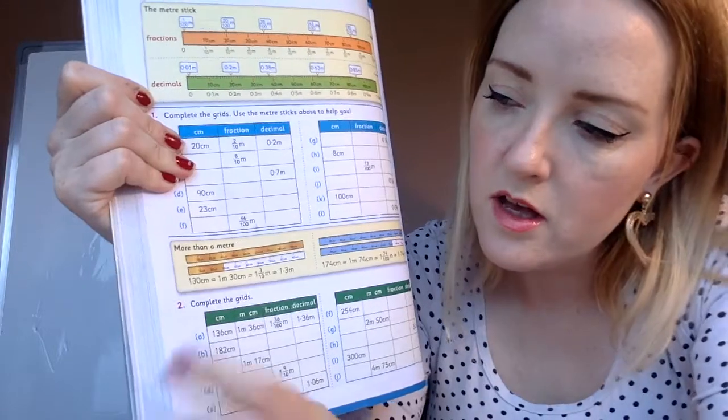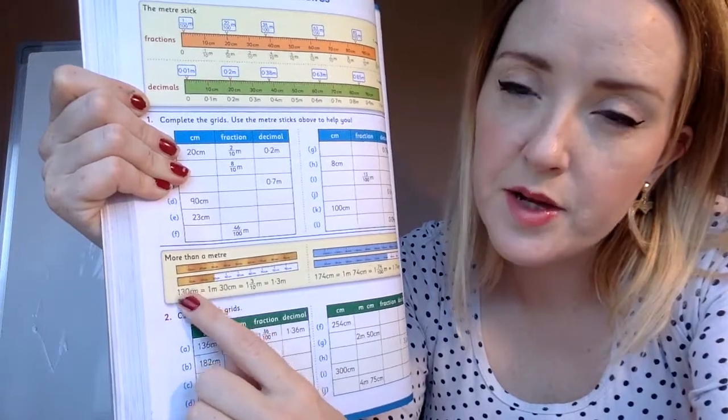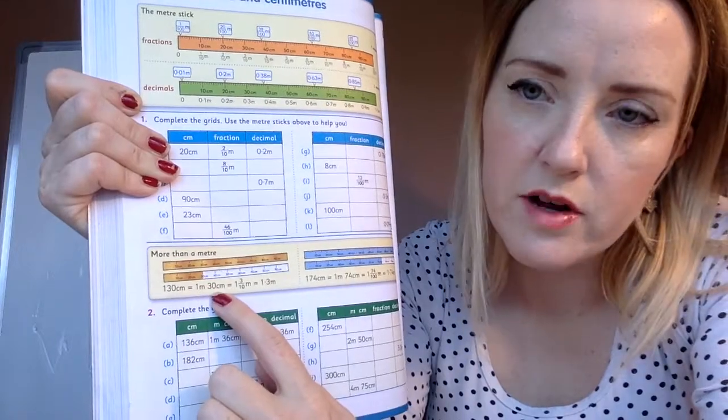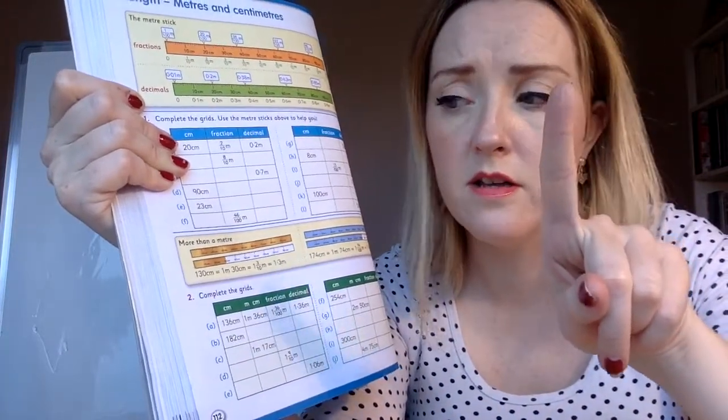The example here is 130 centimetres. That's fine, it's right. But if I was to use better maths language and 4th class maths language, getting ready for 5th class, what would I do? I think I should break it down into metres and centimetres, because in a real life situation, that's what we'd use. You wouldn't say 572 centimetres or 1,455 centimetres, because that's 1,455 of these.